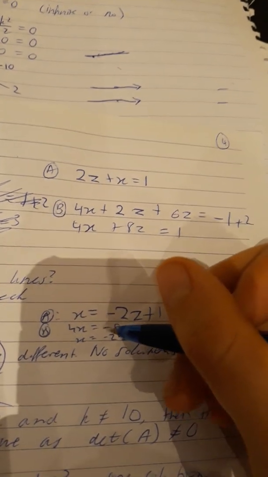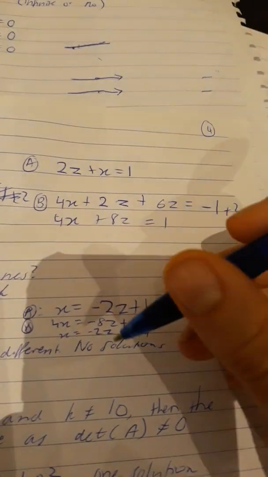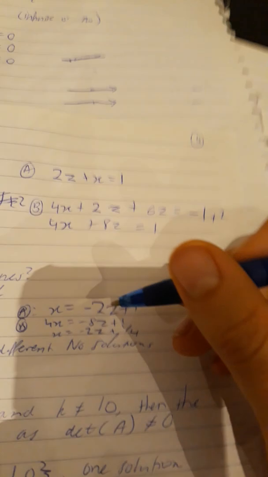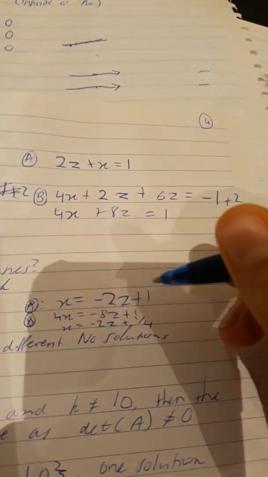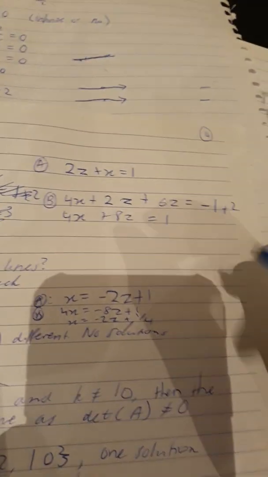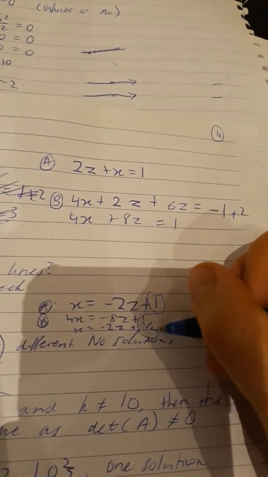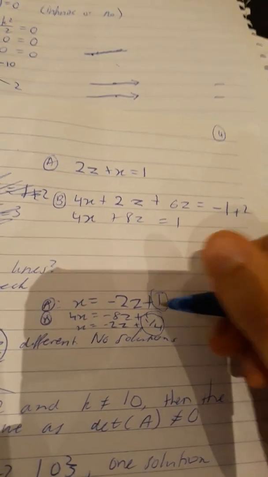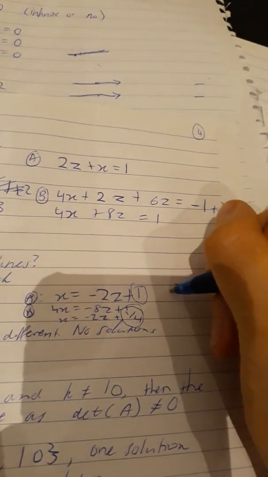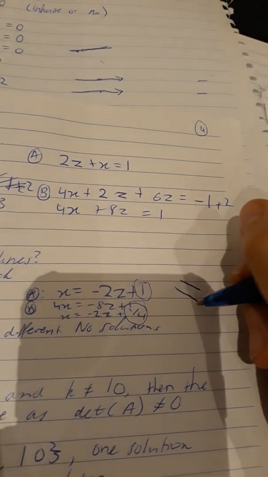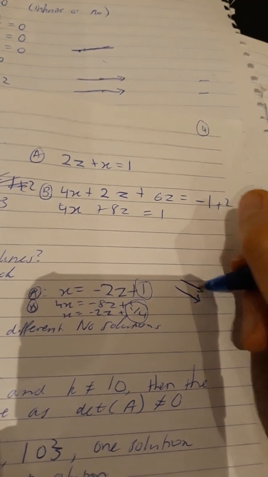Now you can see again, same gradient. So as the determinant showed us, they'll either be the same line or parallel lines. So they'll either be infinite solutions or no solutions. But you can see here, the c value is different, 1/4 versus 1. So again, one's going to be higher than the other. They're never going to touch. They're parallel lines. So therefore, no solutions.